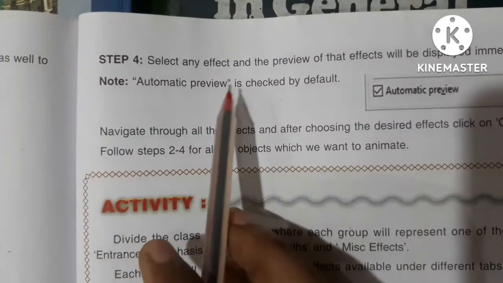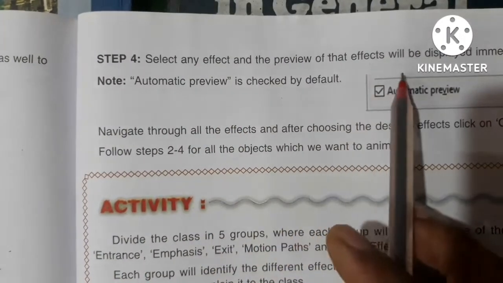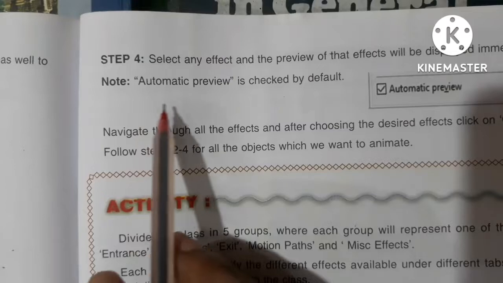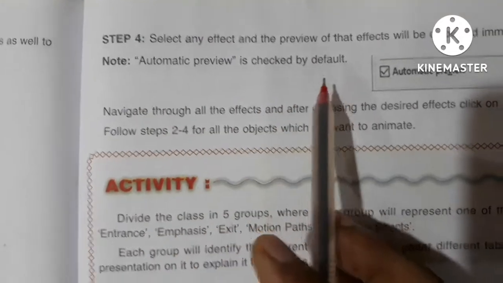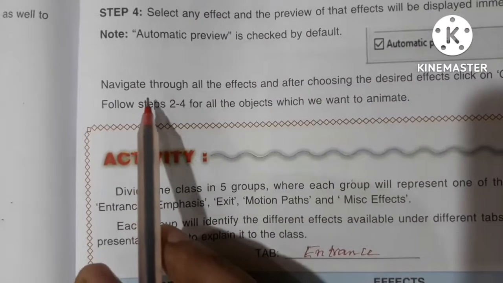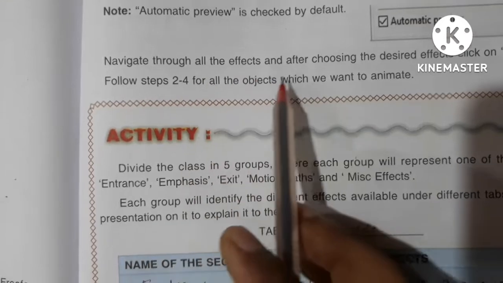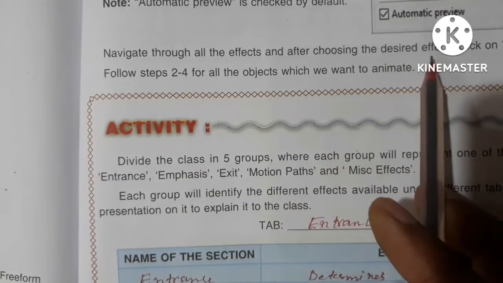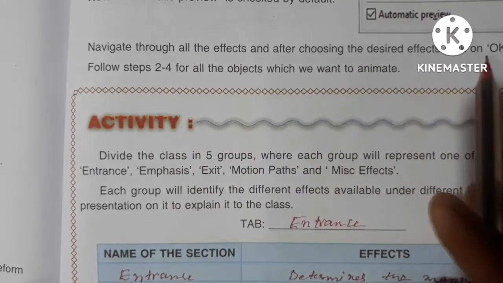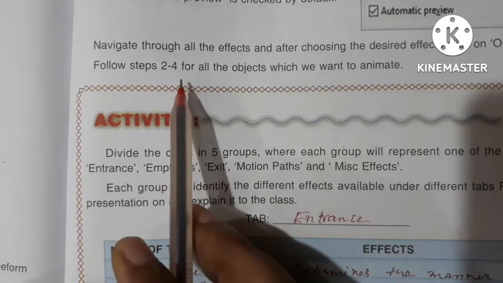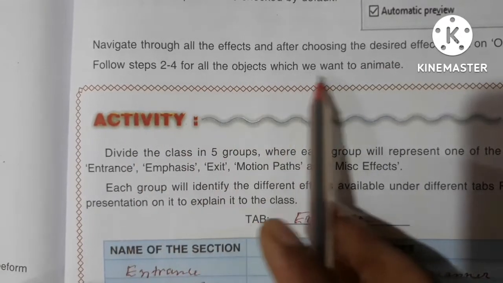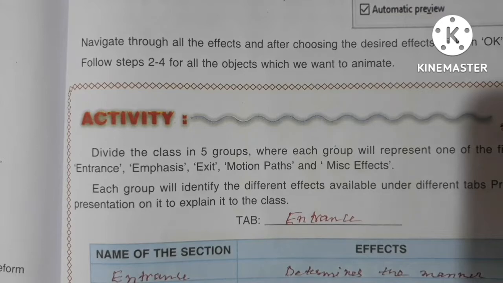Step 4. Select any effect and the preview of that effect will be displayed immediately. Automatic preview is checked by default. Navigate through all the effects and after choosing the desired effect, click on the OK button. Follow step 2 for all the objects which we want to animate.